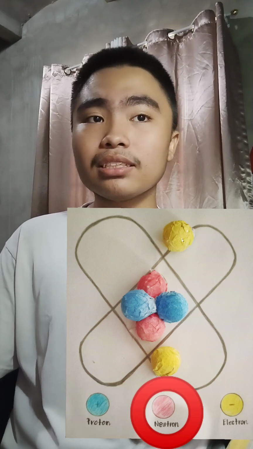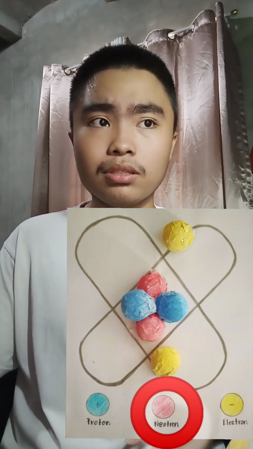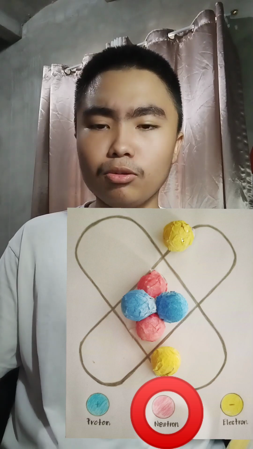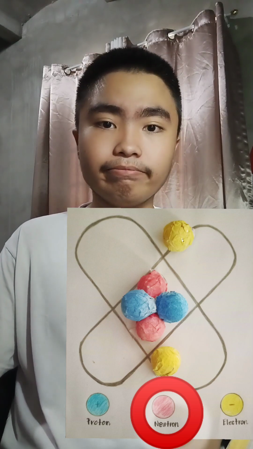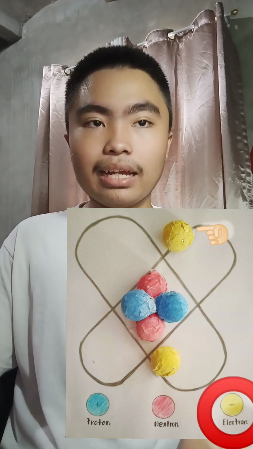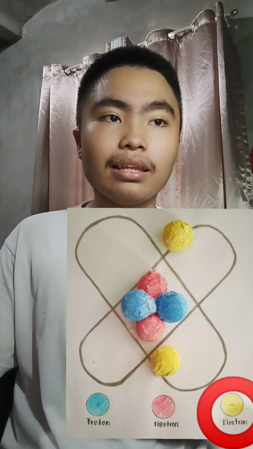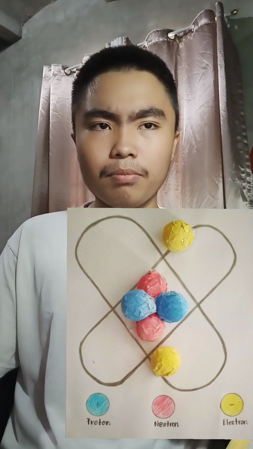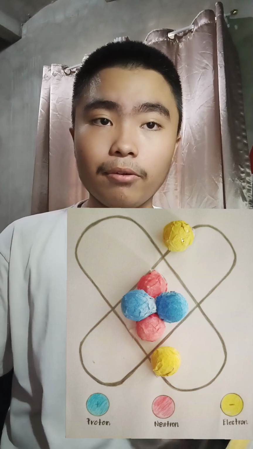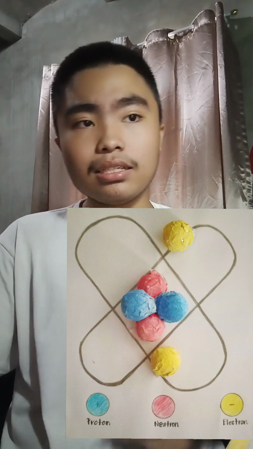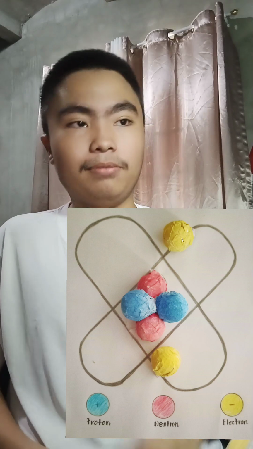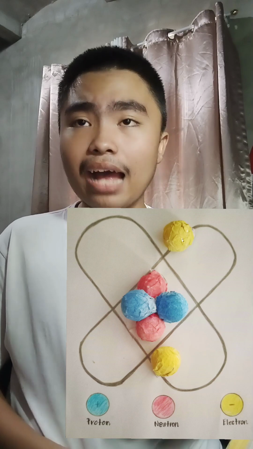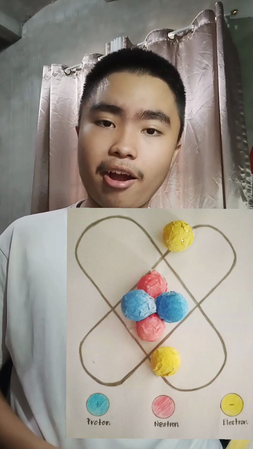Neutrons, neutral particles that also reside in the nucleus. Neutrons contribute to the atomic mass but do not affect the charge of the atom. Electrons, negatively charged particles that orbit the nucleus in energy levels or shells. Electrons are much smaller than protons and neutrons. An atom with a specific number of protons defines an element. For example, an atom with 2 protons is helium, while an atom with 6 protons is carbon.